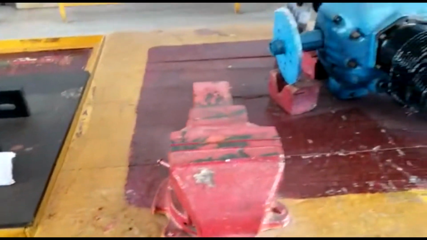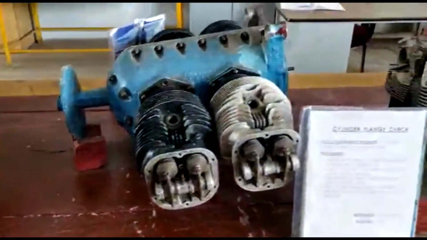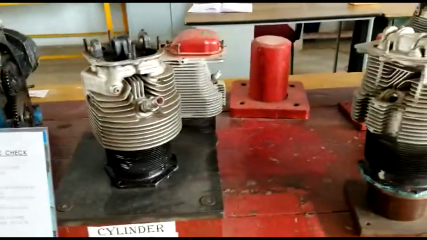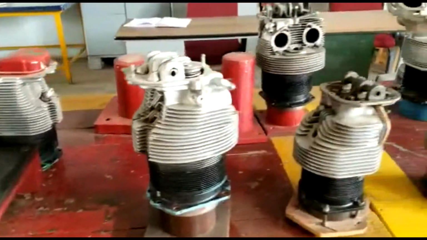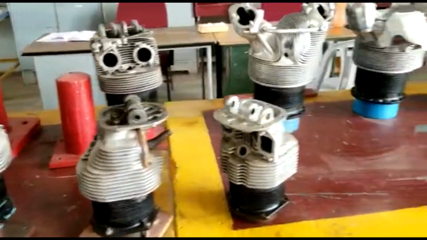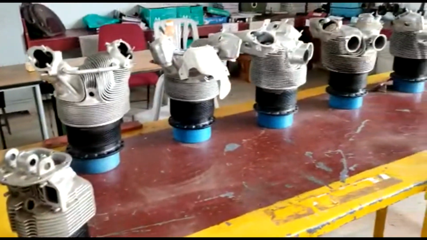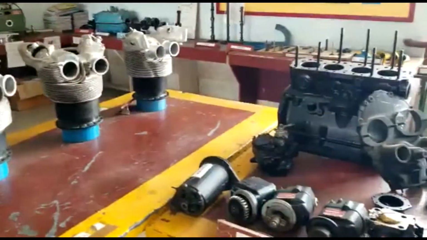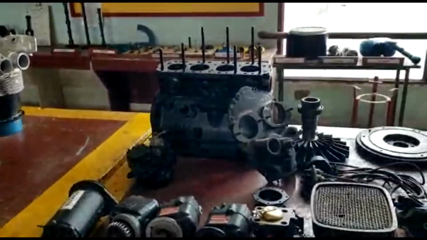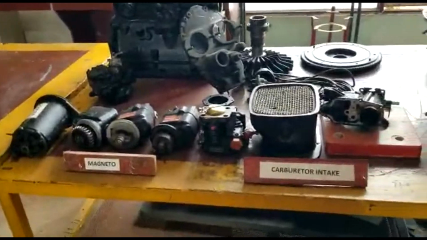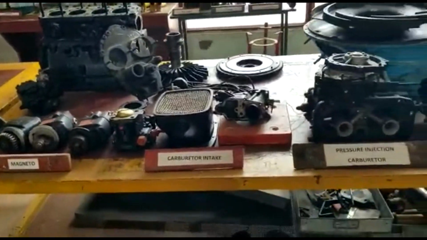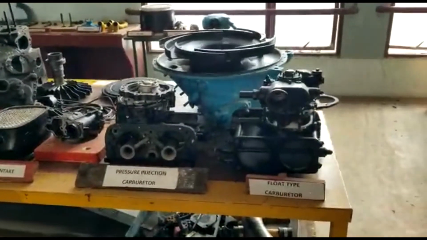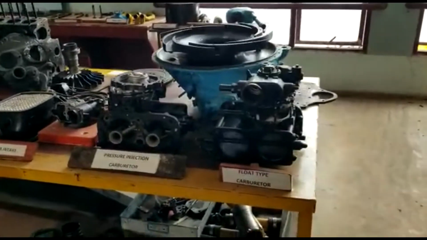And this is the 4 cylinder radial engine. It will produce 100 horsepower and is used in Cessna aircraft, and these are the cylinders. These are the cylinders removed from the engine and kept for display. And this one is the magneto, various types of magnetos, and this one is the float type carburetor and pressure injection carburetor used in piston engines.